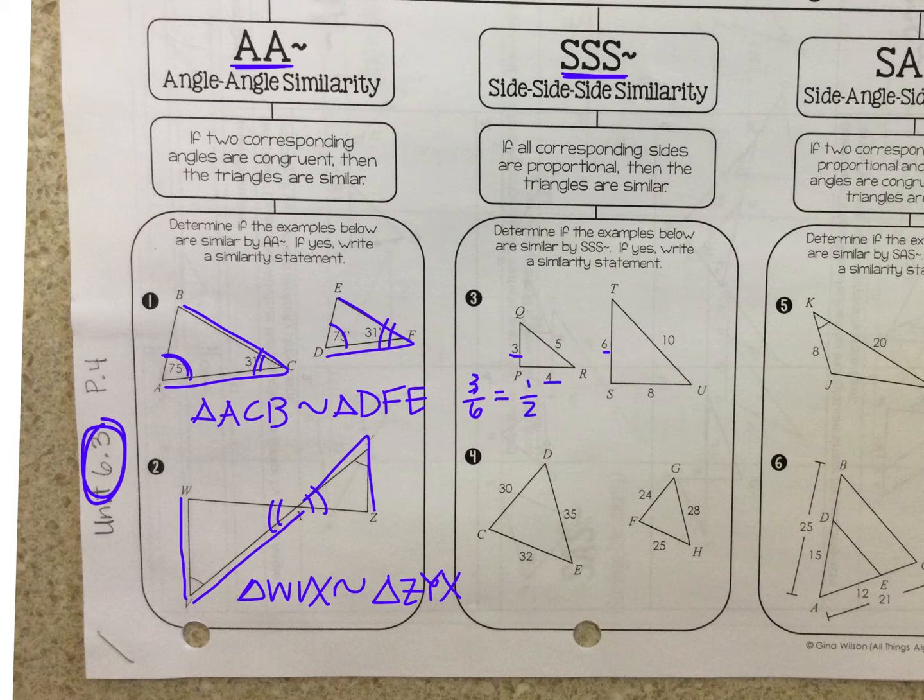Now I'm going to look at the middle size of 4 and an 8. 4 over 8. When I reduce that in my calculator, I get another 1/2. 5 and 10 are the biggest ones. When I reduce that in my calculator, I get another 1/2. So all these proportions are the same, 1/2, 1/2, 1/2. So that means my triangles are similar.